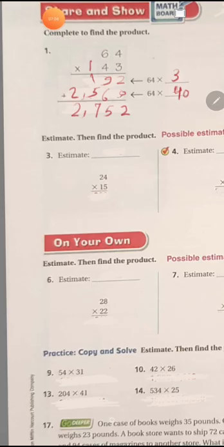First step here, he told me that he wants me to find the estimate right here. So I want to estimate the numbers. I will write it right here, okay? First thing, I will round this number to the nearest 10. Before 2, I have 4. 4 is less than 5, so I will keep the same 2, and the other digit will be 0.